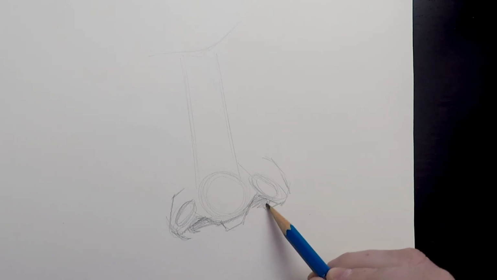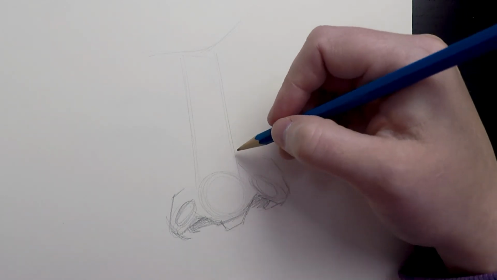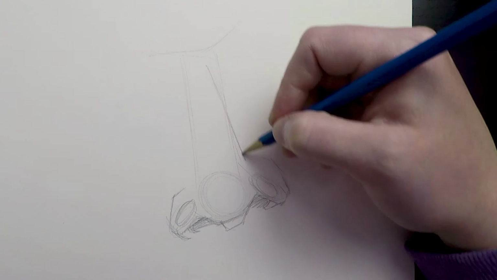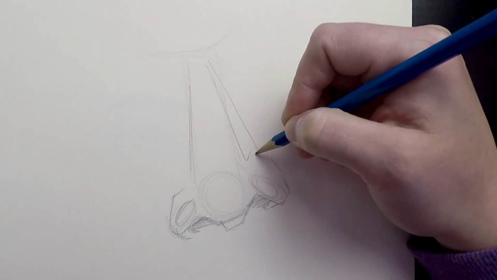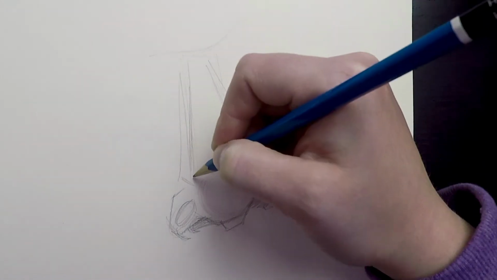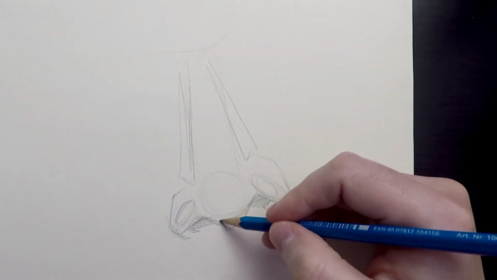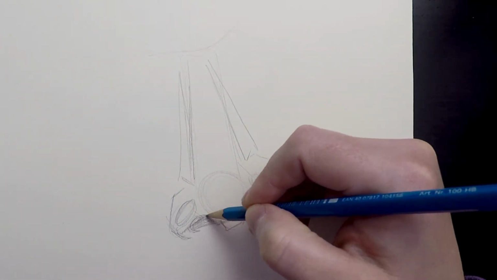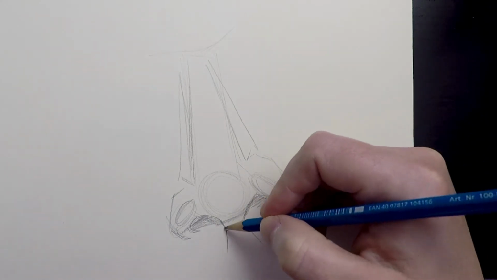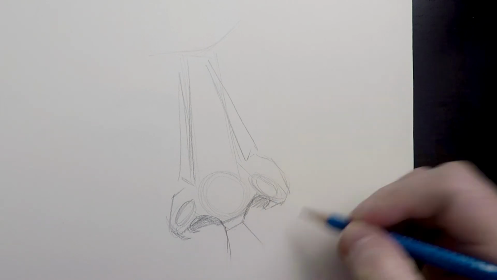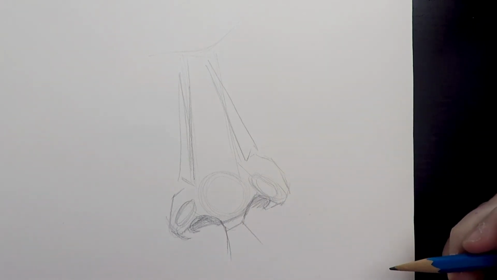Just kind of change my view here so you can see a little bit more of that. Just kind of comes out like this at an angle. Then from this nasal ridge here, we have the philtrum that comes out right here, and we can start to build the lips off of that.